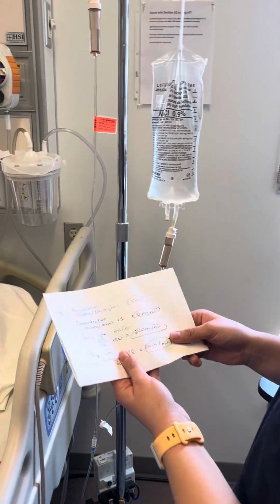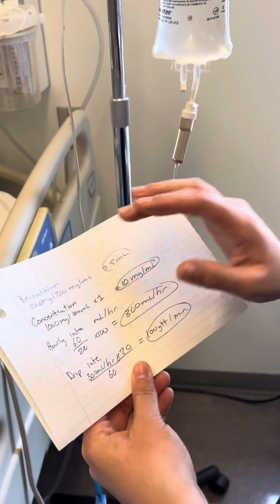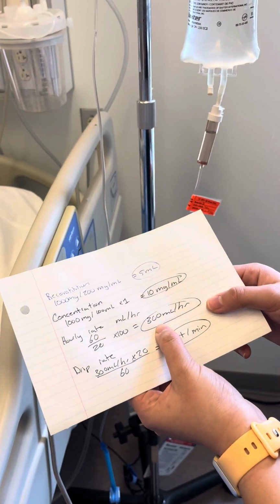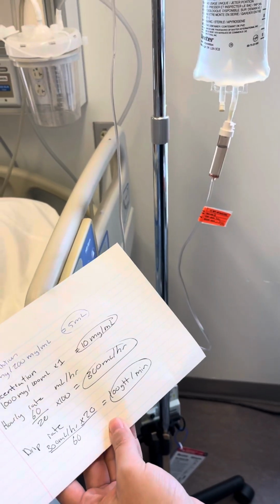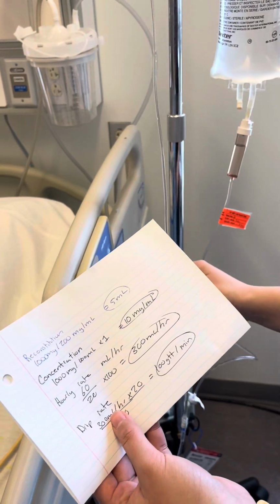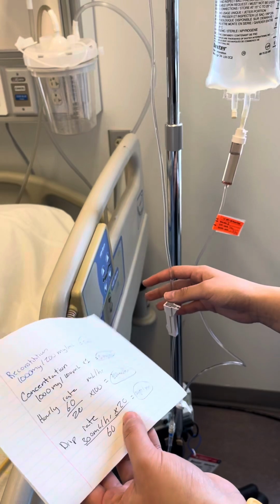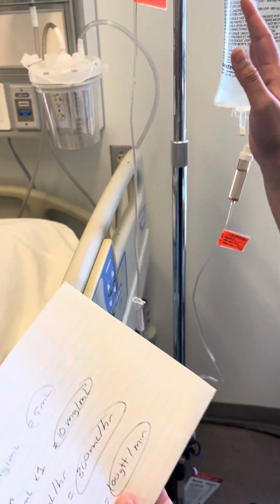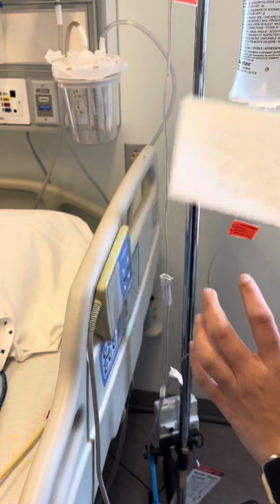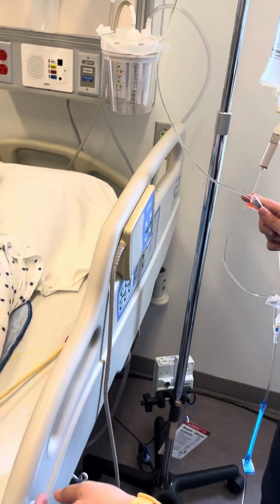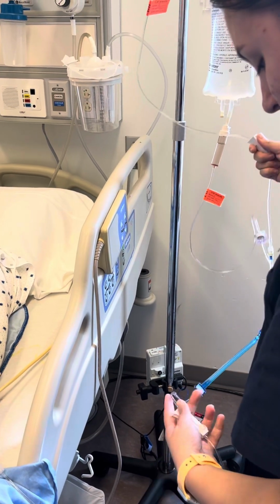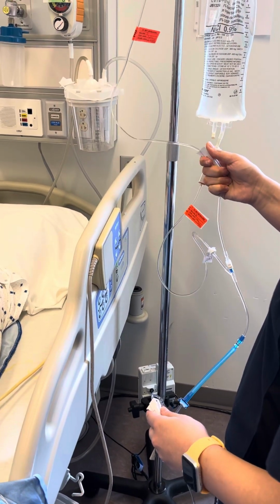Okay, so here's where our medication calculations come in. I've done that. We've figured that out. Hourly rate, it would be 300 milliliters per hour. So if there was an Alaris pump, that's what I would put into the machine. But because we're just doing the IV line on its own, the drip rate would be 100 drops per minute. I'm not going to do that for the sake of the length of this video. But that's what it would be. So I would open this pump to 100 drops per minute.